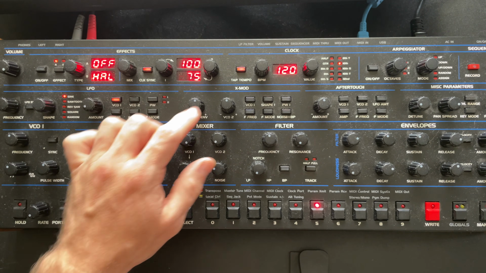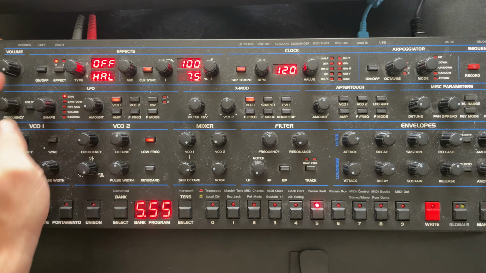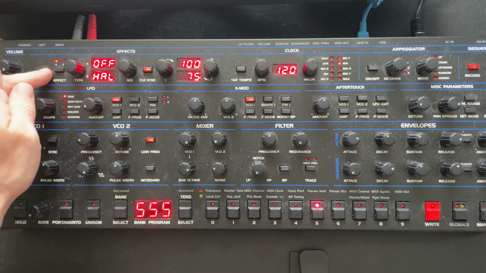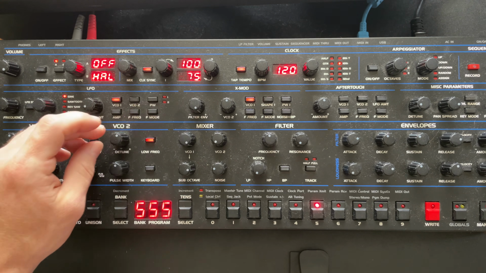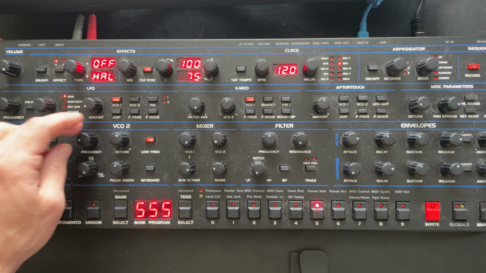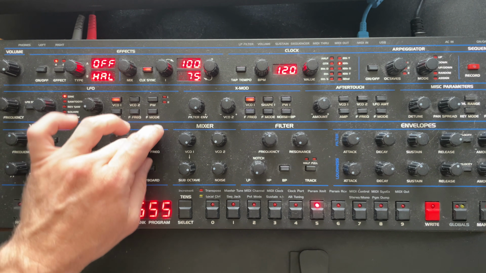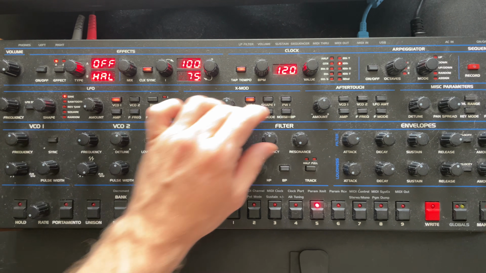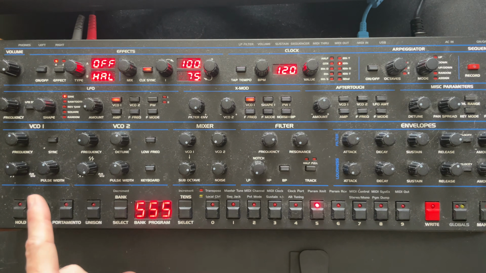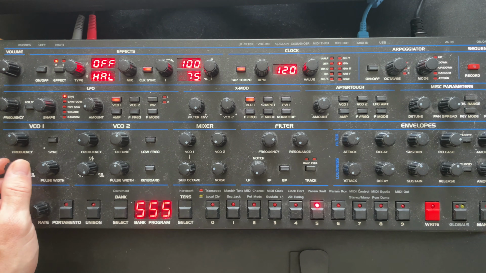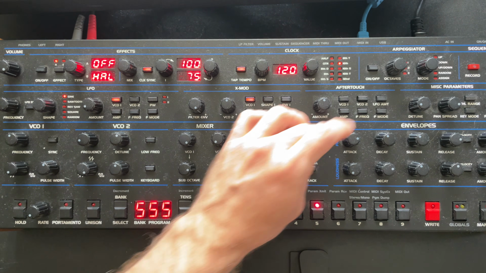Secondly, filter envelope. I'm going to turn off my reverb, make sure it's off. Let's assign filter envelope to VCO1. So how does that work typically? So now this envelope's controlling the pitch of oscillator 1. And it's like, great, how is that useful?